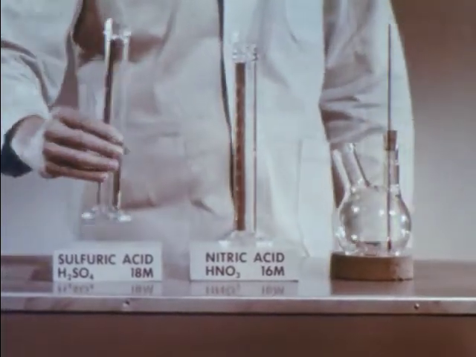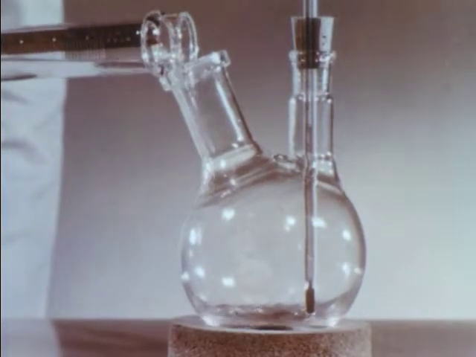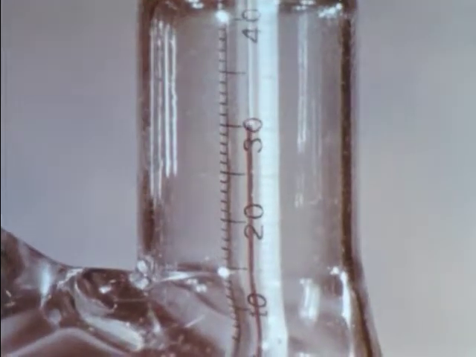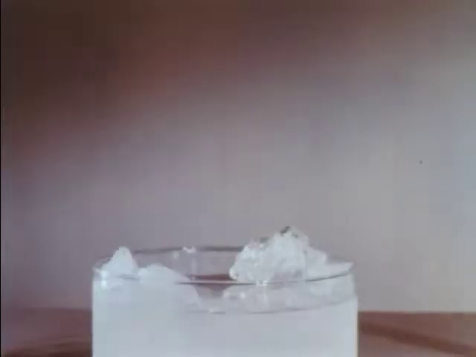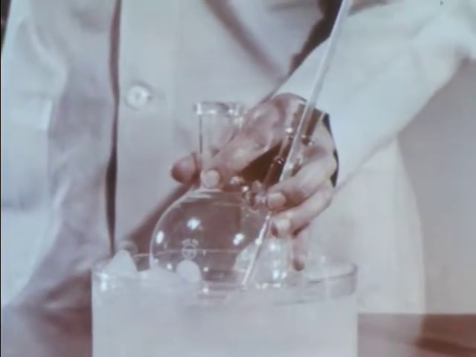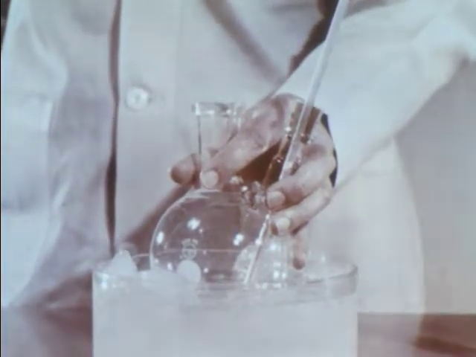We then add a measured amount of concentrated sulfuric acid. The marked rise in temperature indicates a reaction is occurring. Reactions producing nitro compounds are extremely dangerous. They should be carried out only under carefully controlled conditions and at low temperatures.